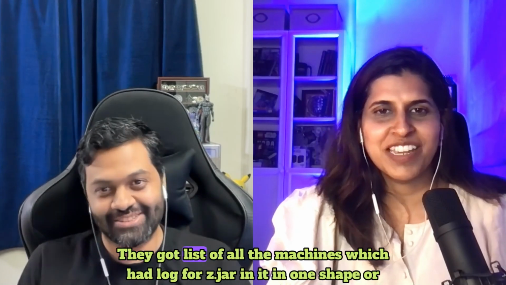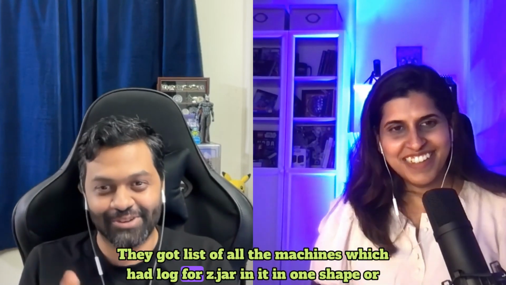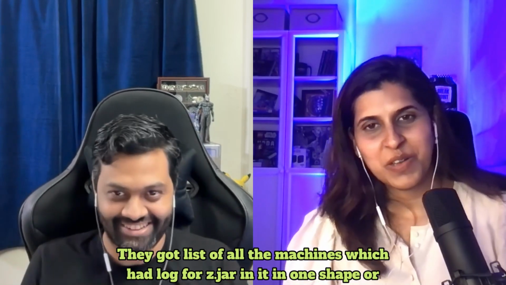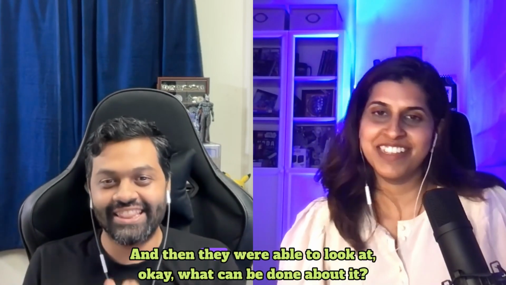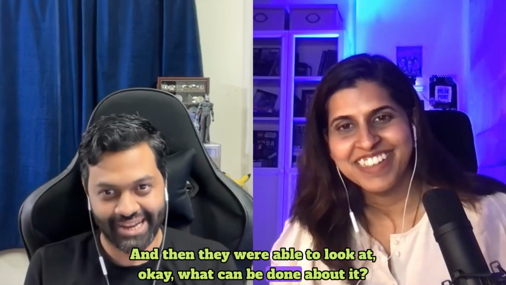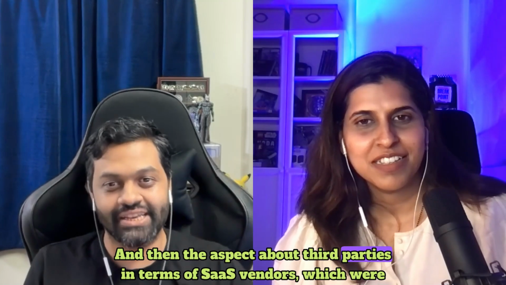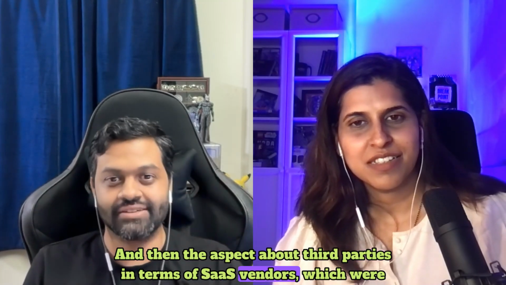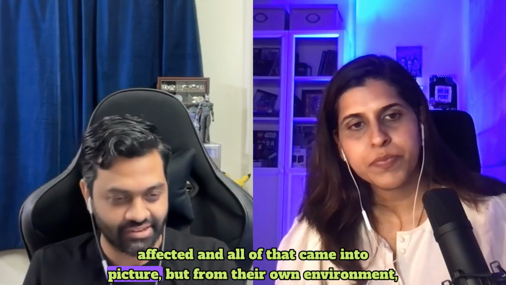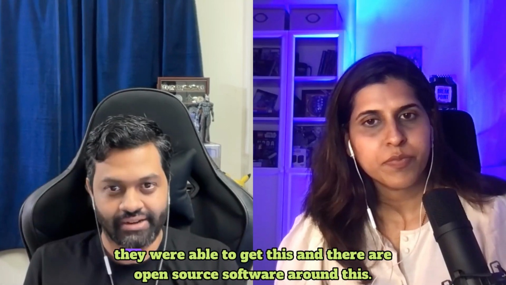They got a list of all the machines which had log4j.jar in it in one shape or the other. And then they were able to look at, okay, what can be done about it. And then the aspect about third parties in terms of SaaS vendors which were affected and all of that came into picture. But from their own environment, they were able to get this.